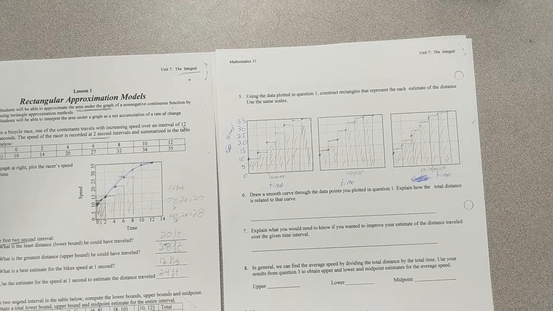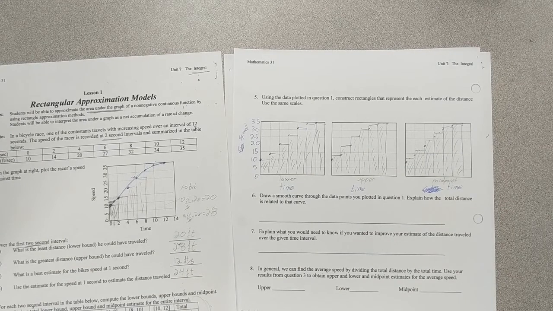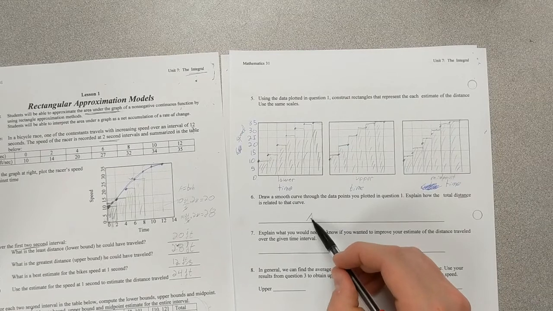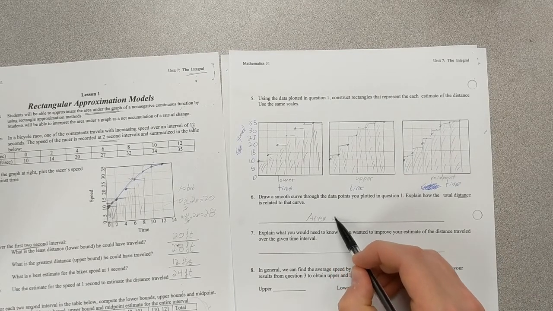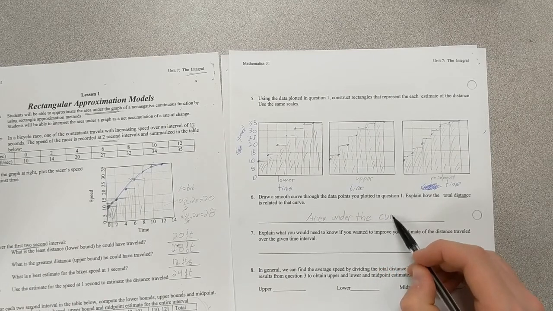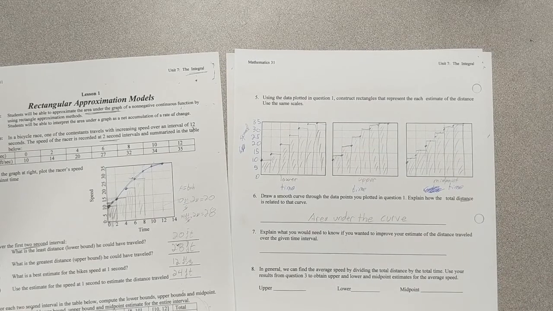Draw a smooth curve through the data points and explain how the total distance is related to that curve. Well, I've already done that. We've already talked about how that could be a general curve. The distance was what we found with all of these areas. It is the area under the curve. And if I were to add up all of these intervals, it would be the sum of the intervals.